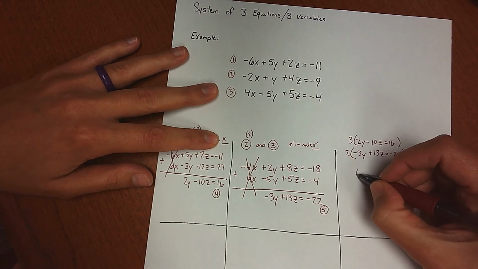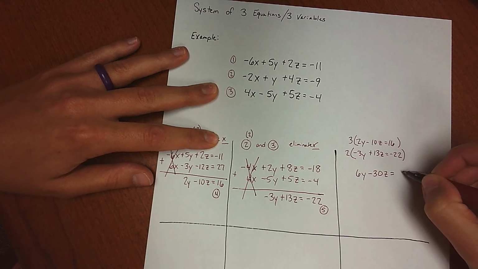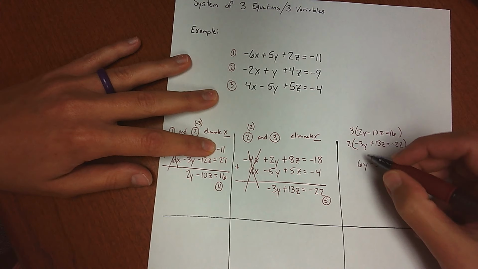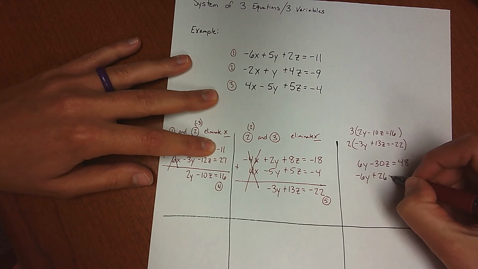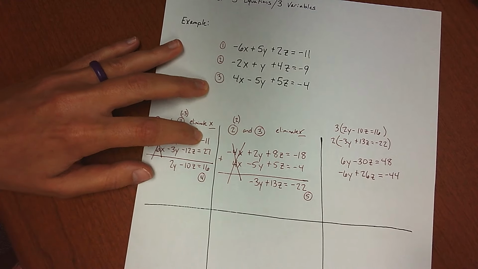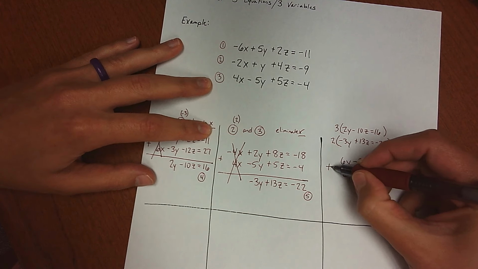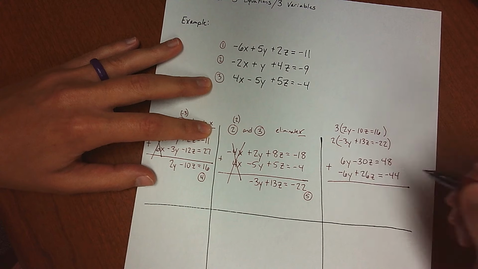Alright, so that's going to give me 6y minus 30z is equal to positive 48. And then I have negative 6y plus 26z equals negative 44. Now I'm ready to combine my two equations because the variables have the same number in front with opposite signs.